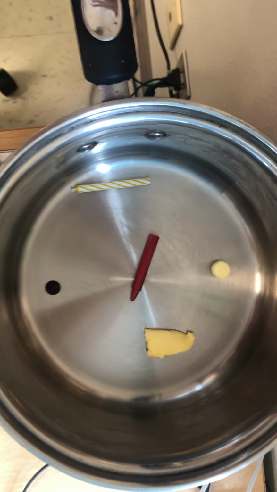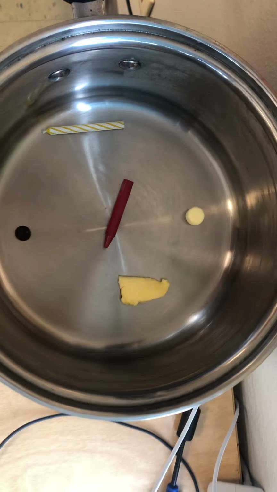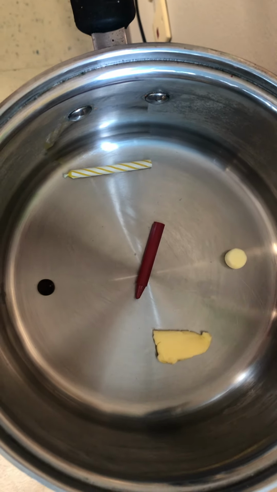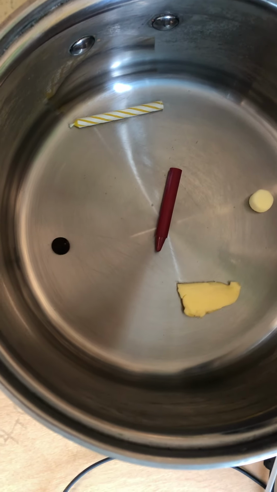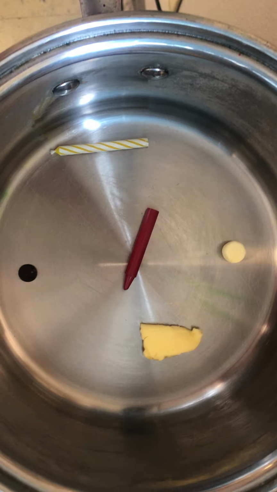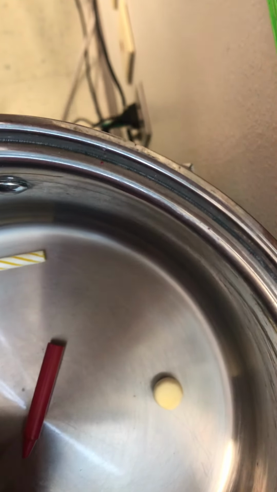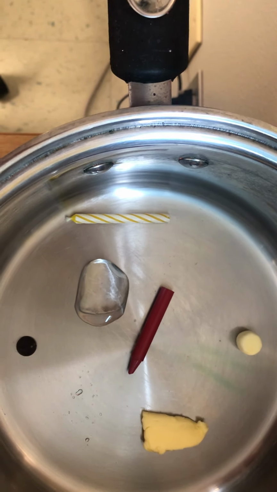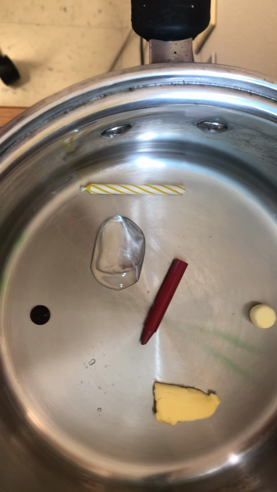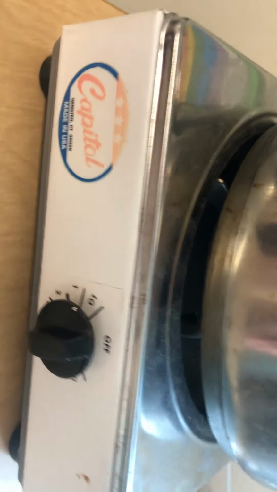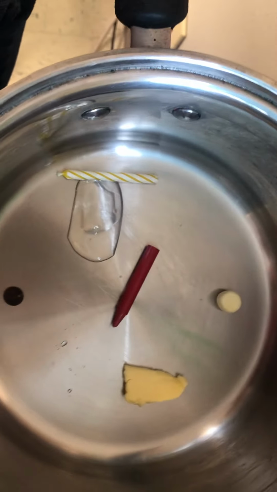All right, so let me get our ice put in here. Sorry, it's taking me a second to get a good piece of ice. All right, here we go. Here's our ice. So remember, we're talking about how when we heat objects up, it changes them. So I'm turning on the hot plate. I put it on about medium, and we are going to watch.